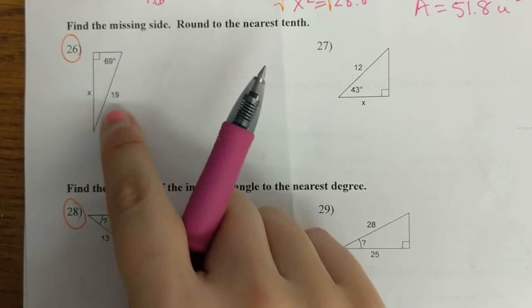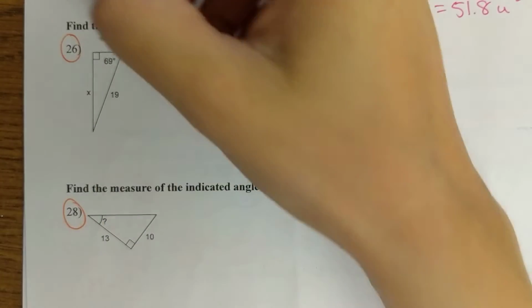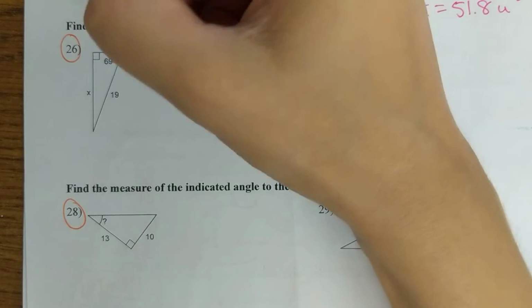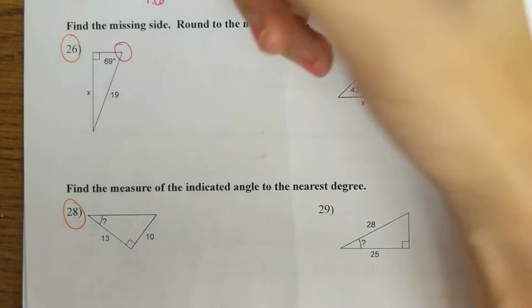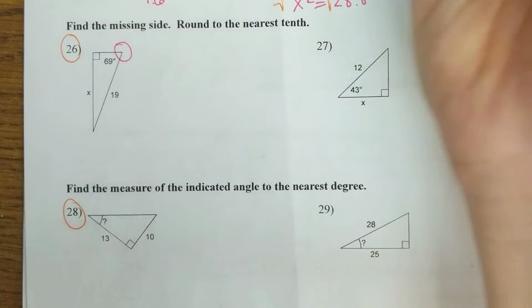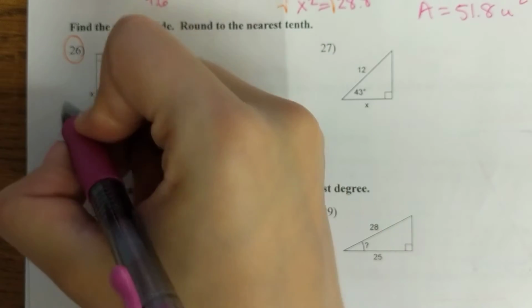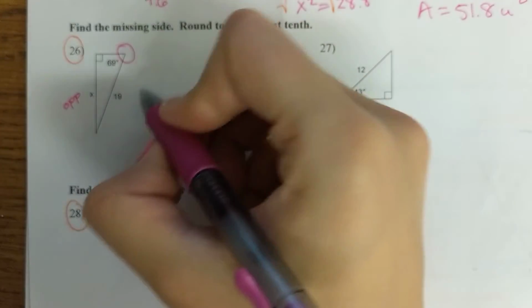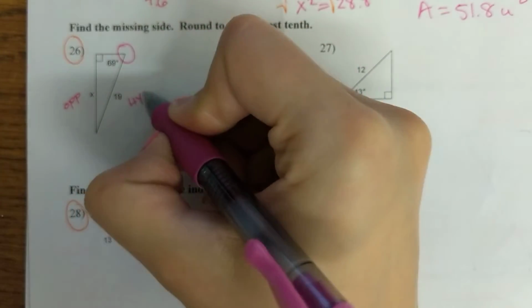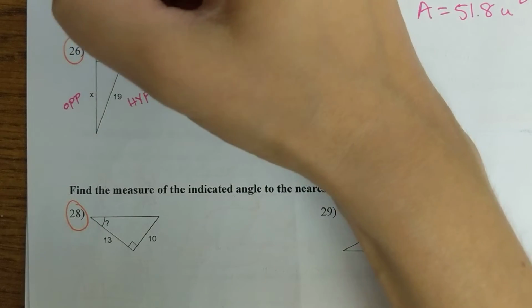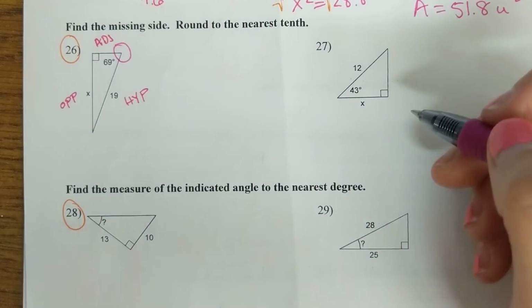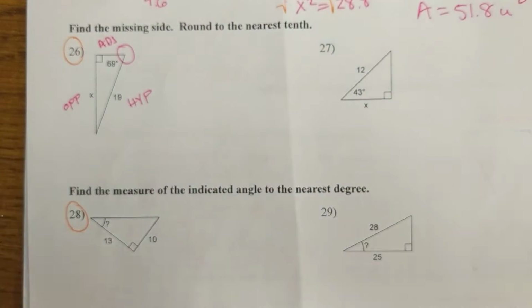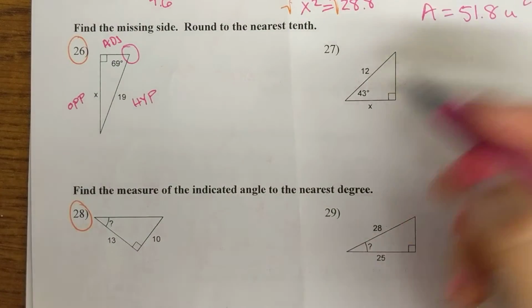All right, find the missing side, round to the nearest tenth. They gave you an angle, they gave you a side. We're going to use SOHCAHTOA. Circle the angle that they gave you, not just any angle, because that's the one we want to focus on. All right, opposite does not touch the focus angle, hypotenuse does not touch the right angle, and the adjacent touches both. So we need to find the opposite. They gave us the hypotenuse.